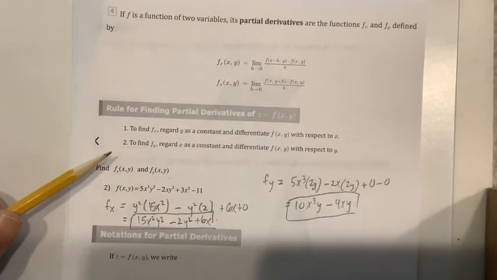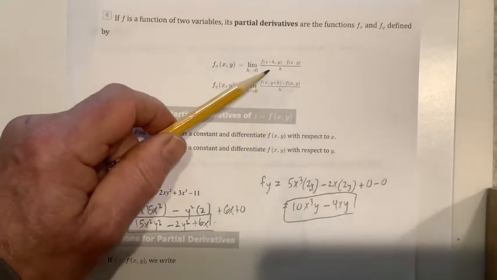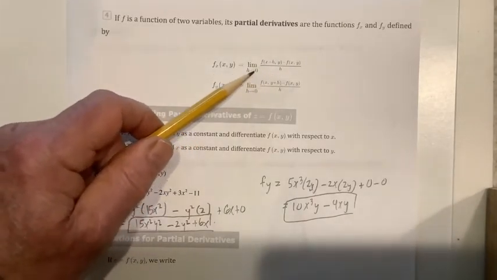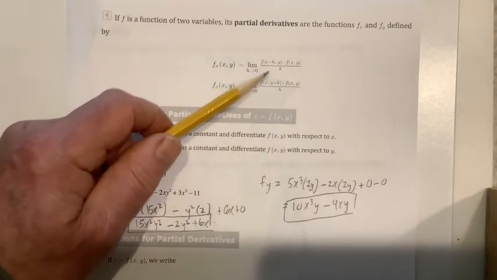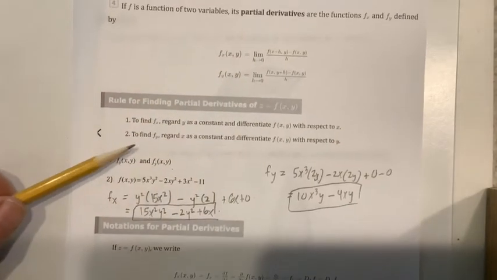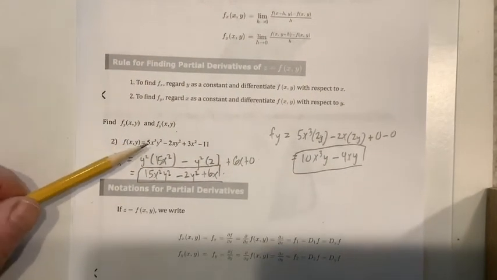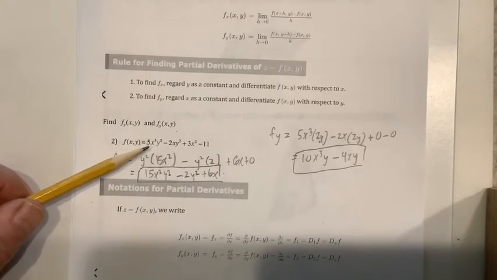When you have a partial with respect to x in general, we're keeping y fixed, we're treating y as a constant, and we're taking the derivative with respect to x. So here's an example. Suppose this is my function, and I want to know what is the partial derivative with respect to x.